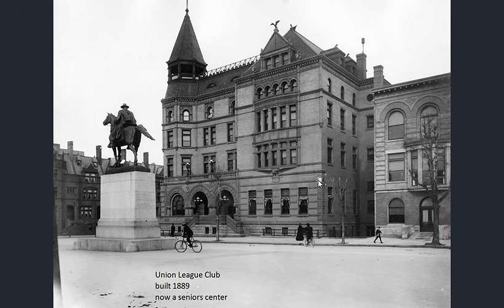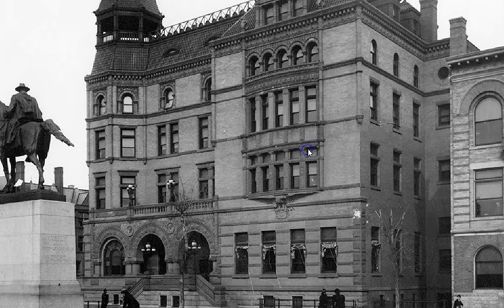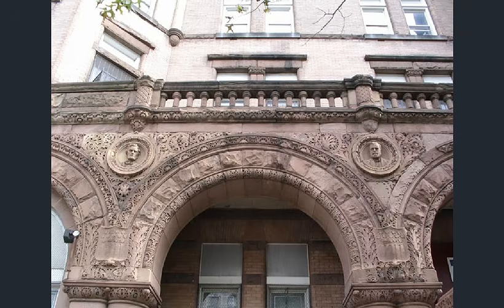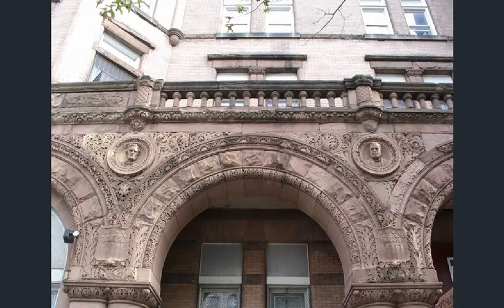The Union League Club, 1889 they built this. Now a senior center. So we have homeless shelters and senior centers. It is nice that some of these still stand, though. There's a look at it in the modern day. Going to visit someone in the senior center, make sure you tilt your head back and look at that.